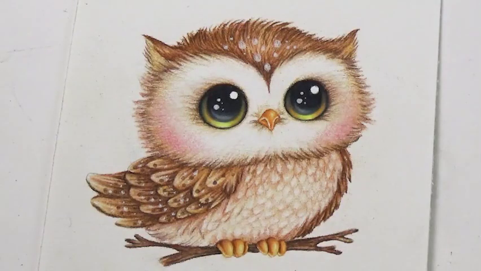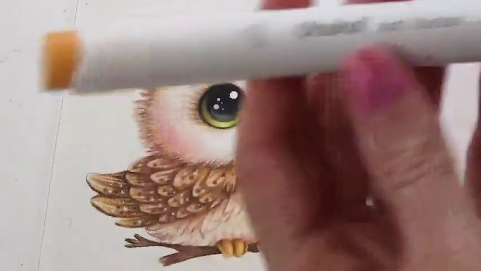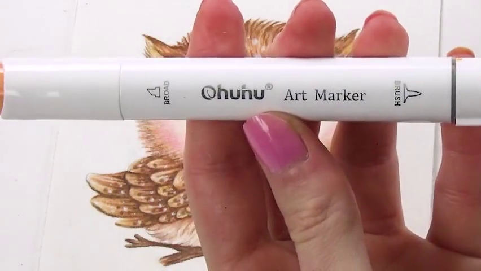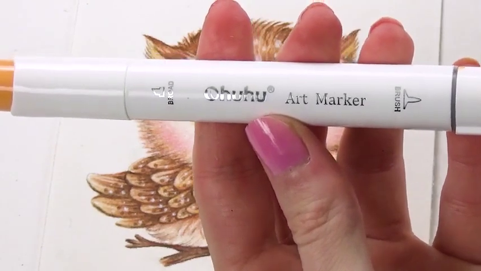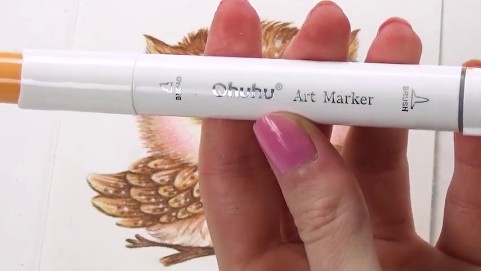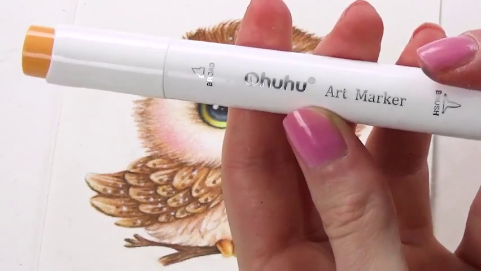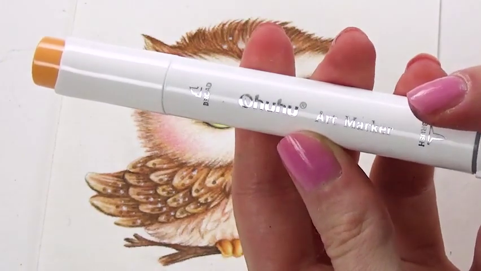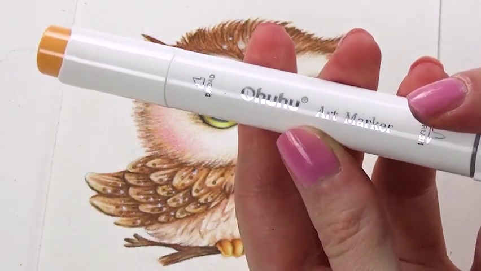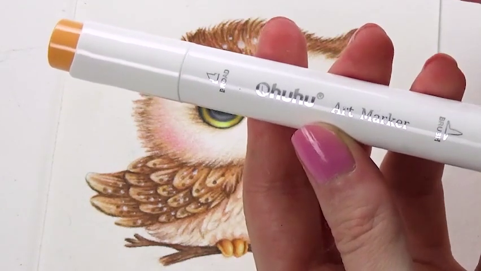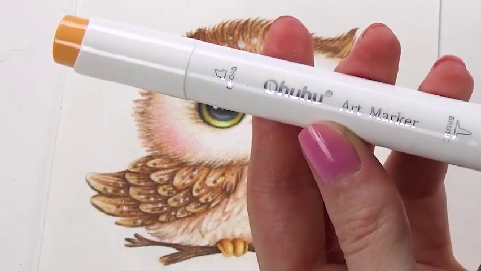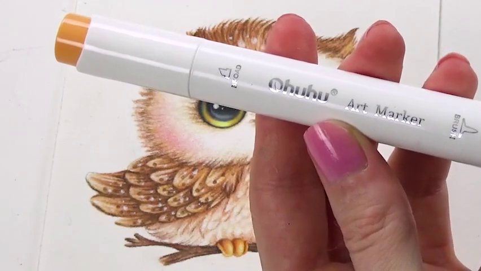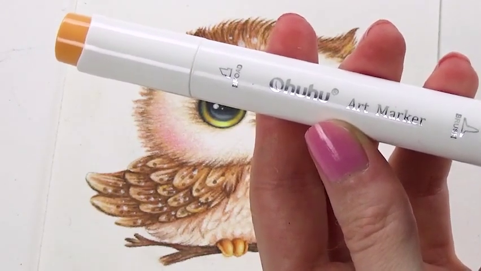I've got something exciting to share today. So today I'm going to be coloring up this little guy with Ohuhu markers. The technique, no matter what brand of alcohol marker you have, is exactly the same, but I just received these in the mail literally this morning, so I haven't even done any coloring with them. I've just swatched them and had a bit of a color match for the image here today. So this will be my first time properly using them in class.